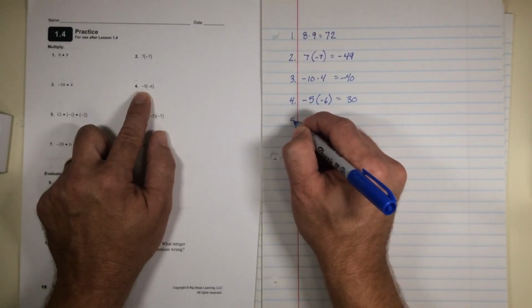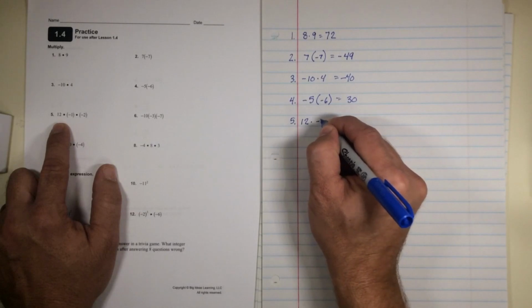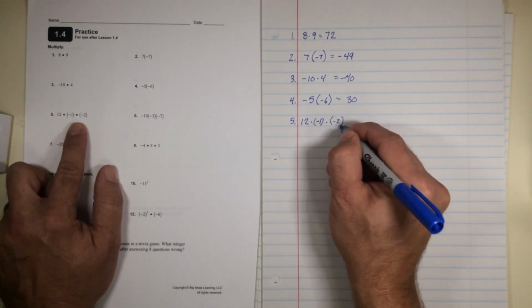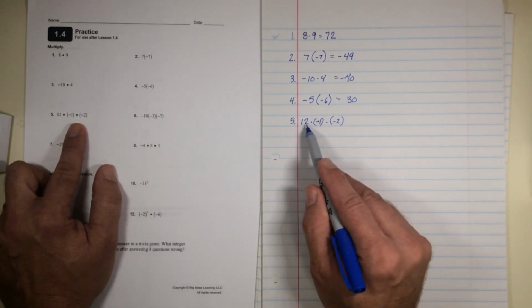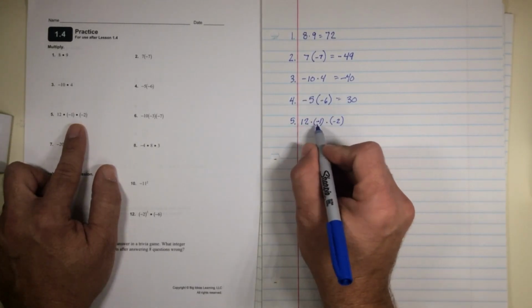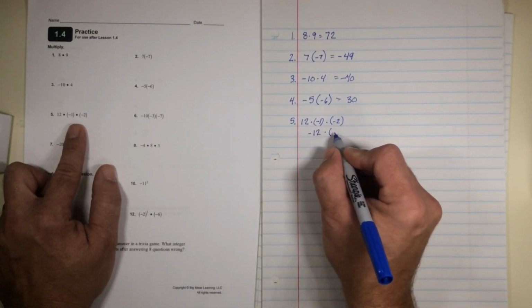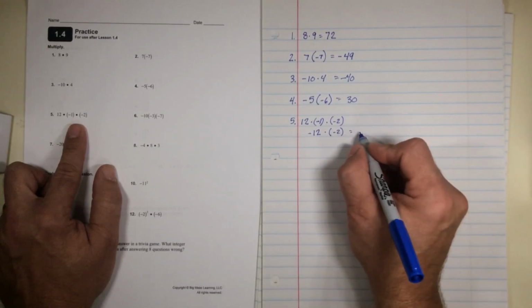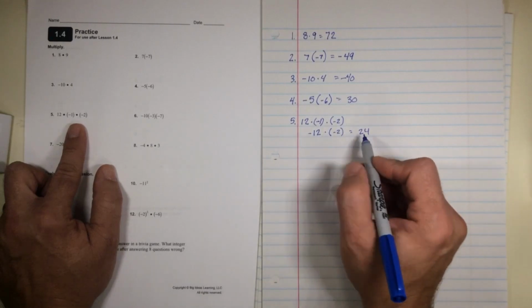Then we go to number 5. We have 12 times negative 1 times negative 2. Well, we can ignore the signs, and 12 times 1 is 12, but there's one of each, so that would give us negative 12 times negative 2. 12 times 2 is 24, and same sign now, so positive 24.